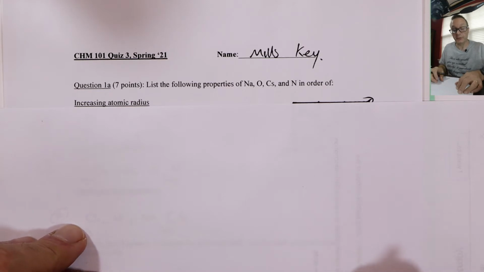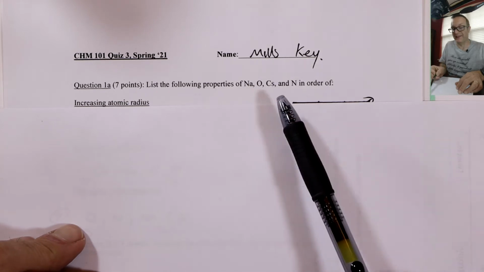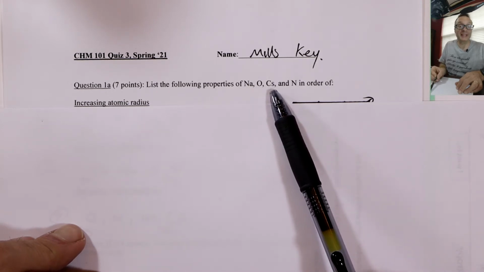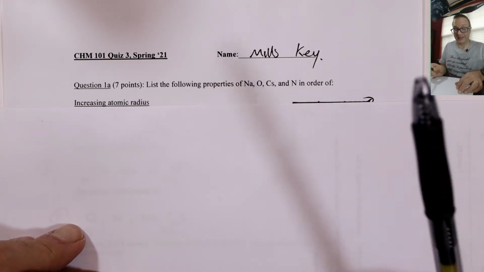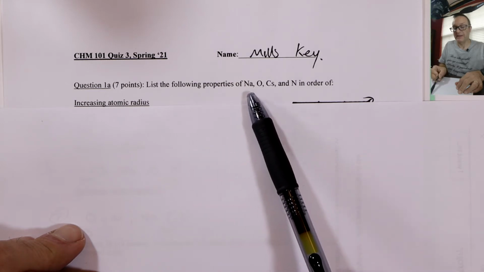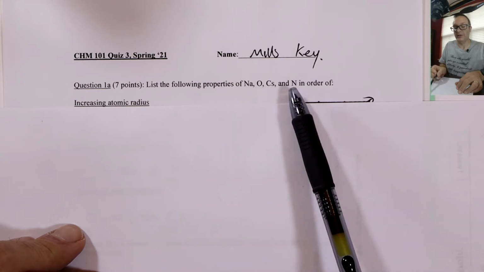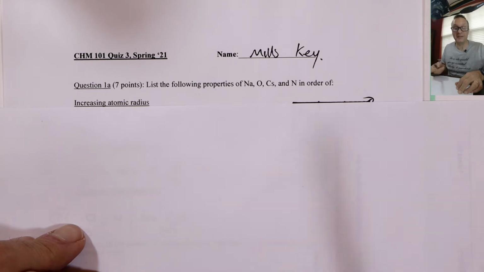Okay, now first one, it was from the periodic trends packet. A couple of you didn't see that was cesium, not carbon, that's cesium, right? So be careful there. Okay, so we're looking at sodium, oxygen, cesium, and nitrogen, and we're going to put them in order of, and there's 3, of course, right? So increasing atomic radius first, right?